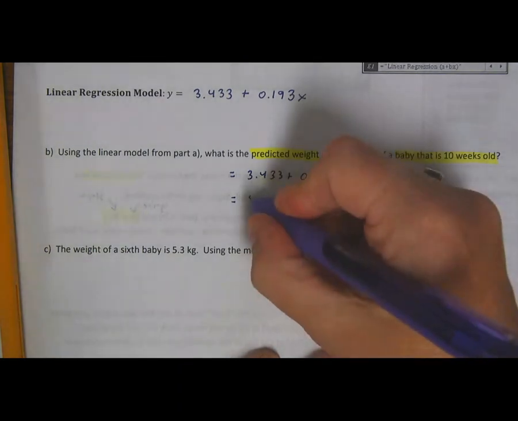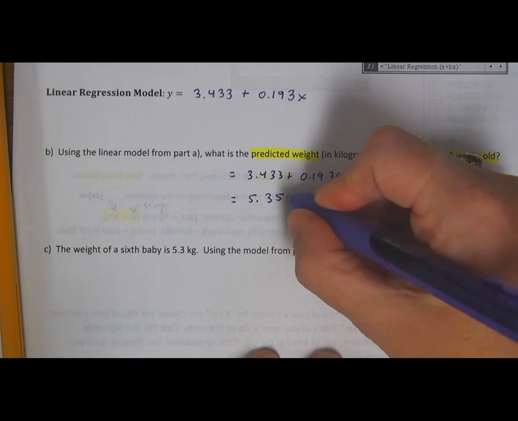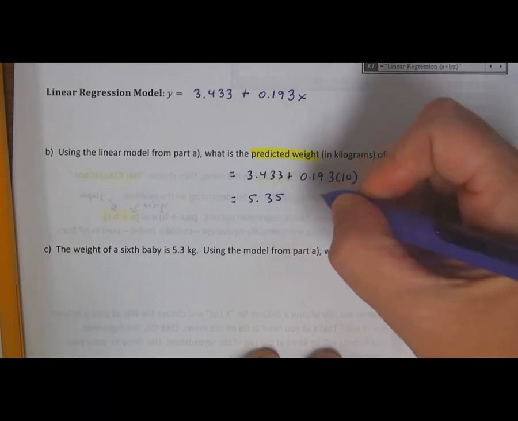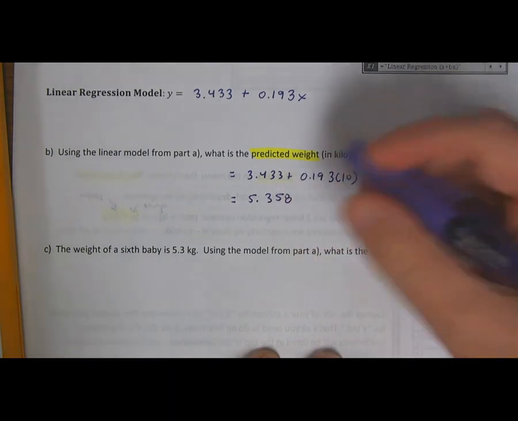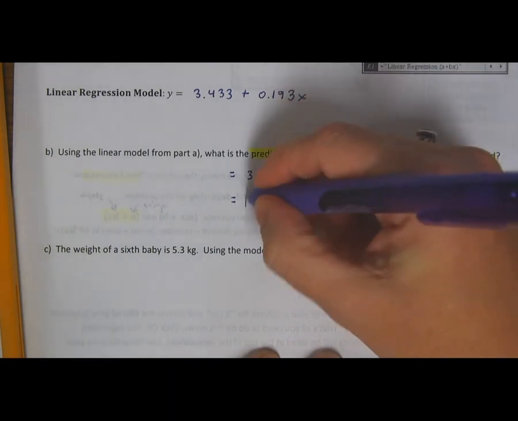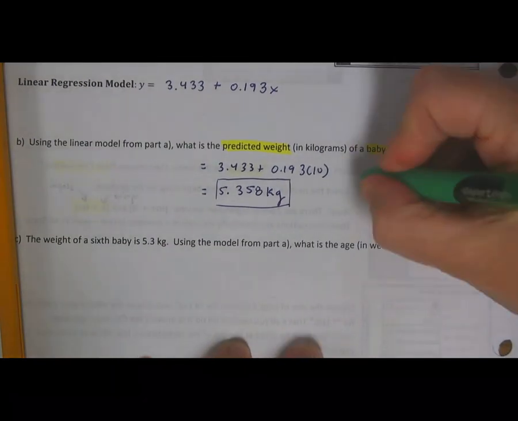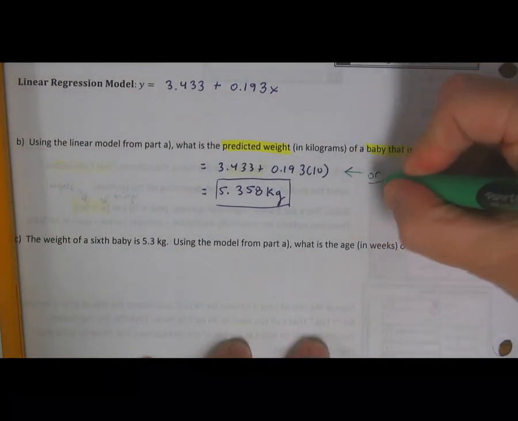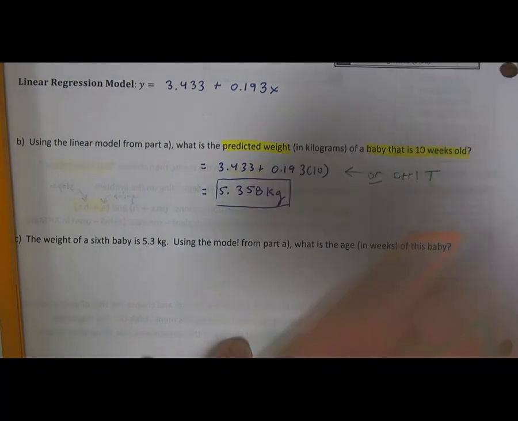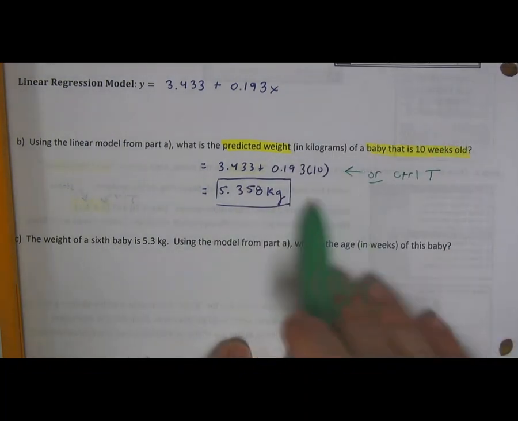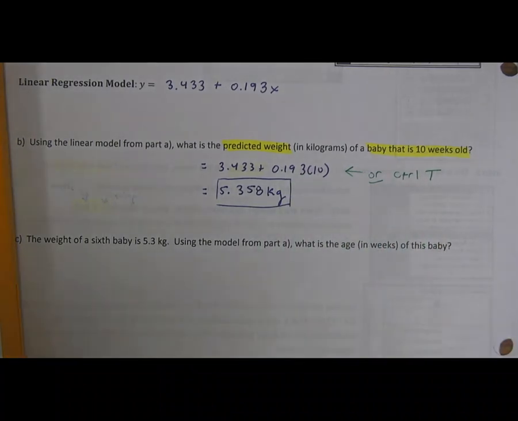You're going to get the 5.358 kilograms. Go ahead and stick some units on that. And then just make a little note to yourself. Or you could use Control T. Instead of plugging 10 in by hand, you could just use Control T on the graph screen.